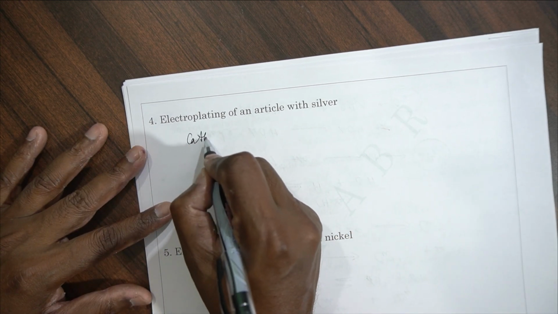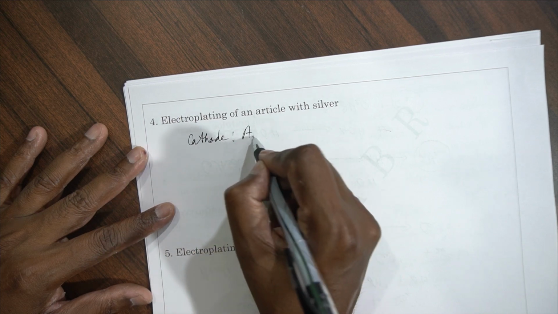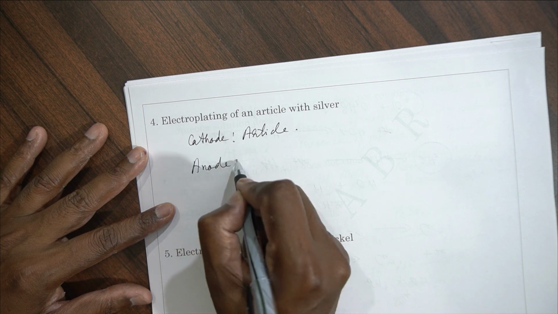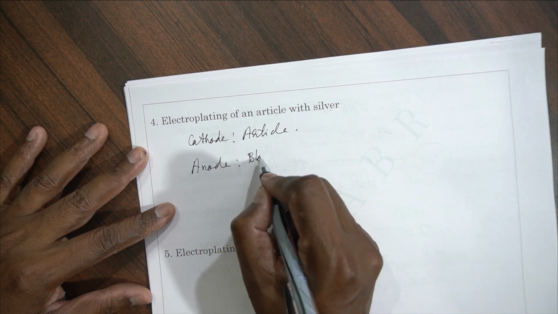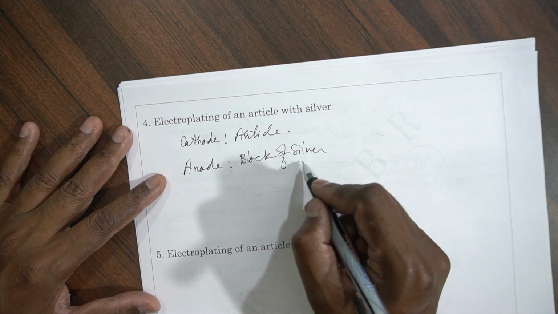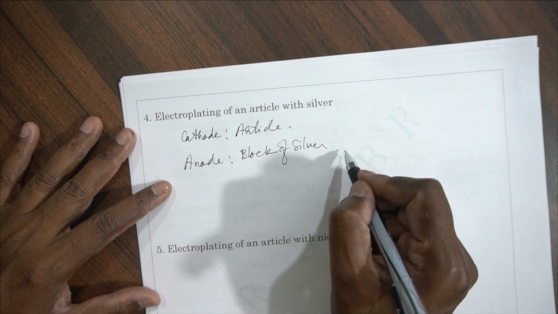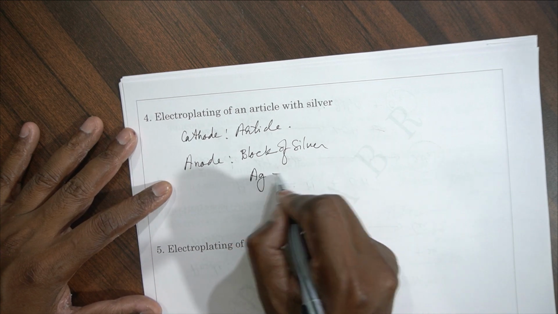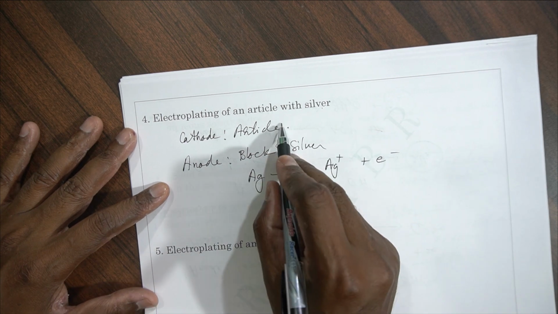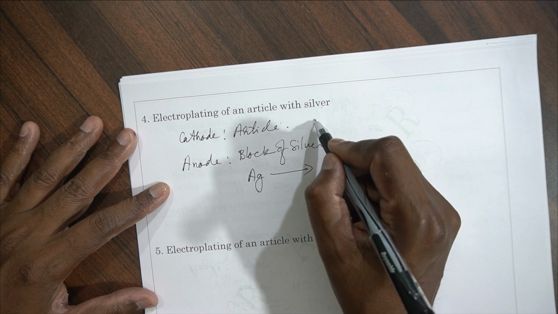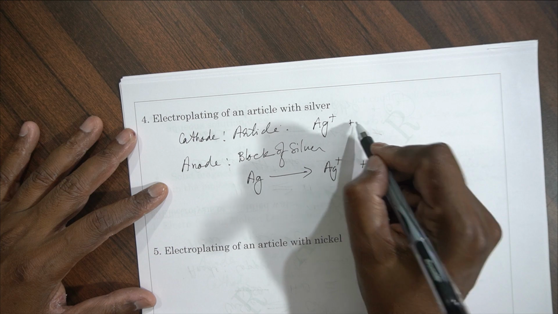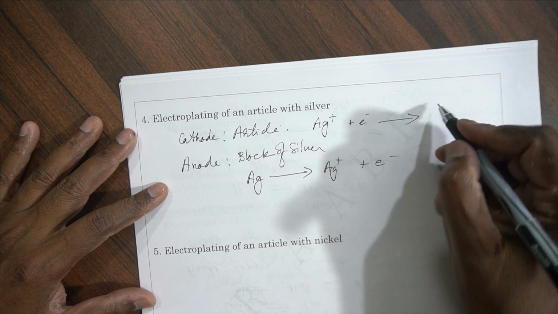The cathode will be the article. The cleaned article will be the cathode, and the anode, because we are coating with silver, will be a block of silver. So the principle of active anode is involved. The anode silver will give Ag+ ions and an electron. Now the article at the cathode: the cation Ag+ will come here. It will take an electron from the cathode and form Ag.